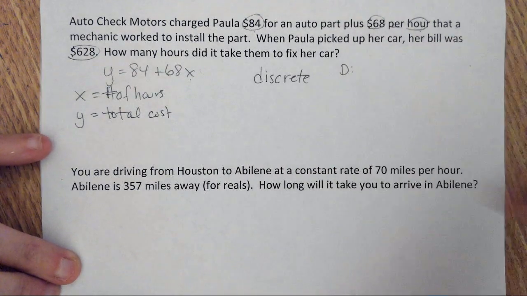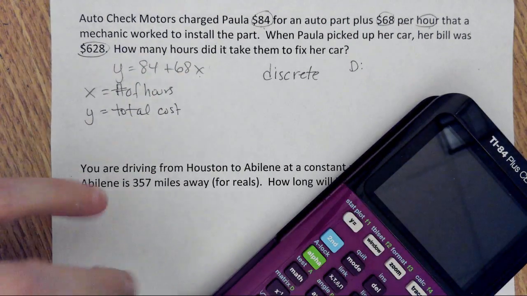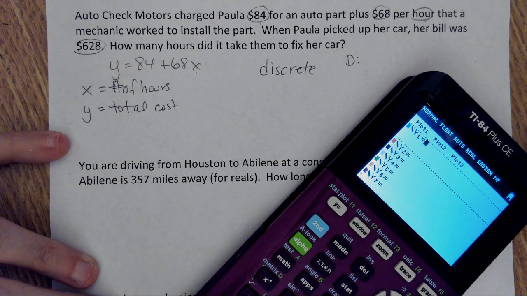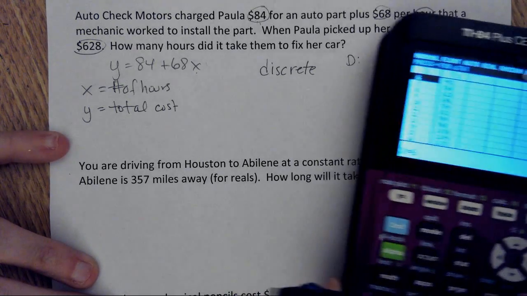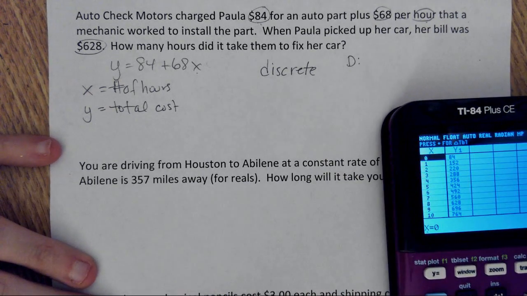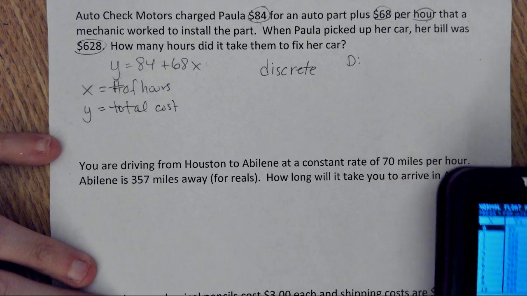I'm going to take this equation, 84 plus 68x, and look at my table on the calculator. If I go down to 0, it says 84, so before I do a single thing, he's got to buy the part. I have to have the part before they can do the repair.